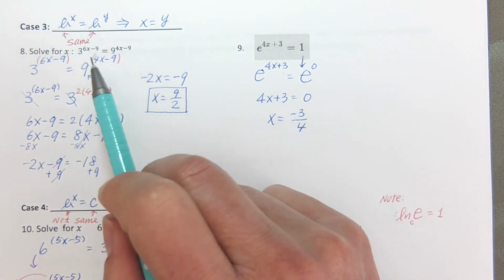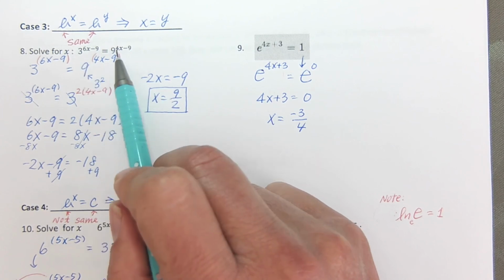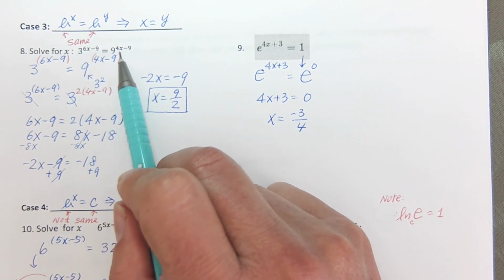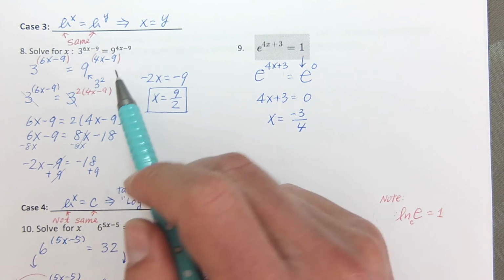By the way, there are no restrictions for exponential equations, meaning if I get a negative in the exponent or a positive, it makes no difference. All the answers are fine.